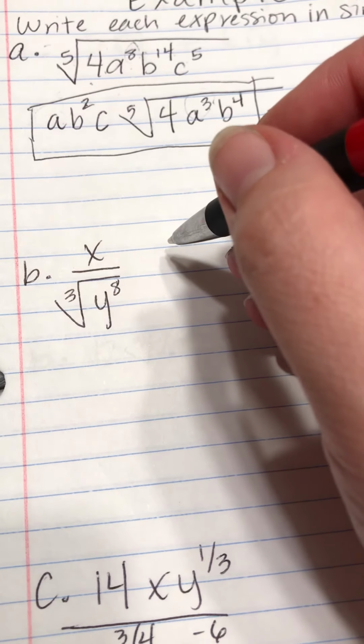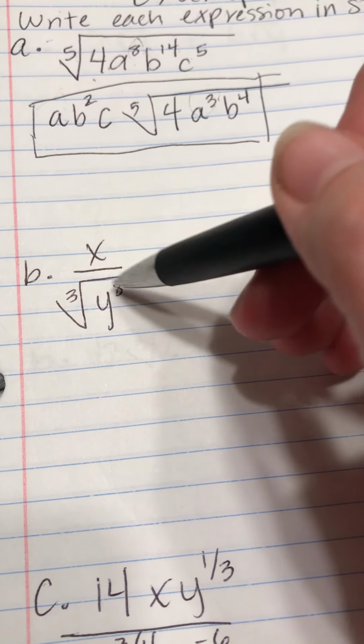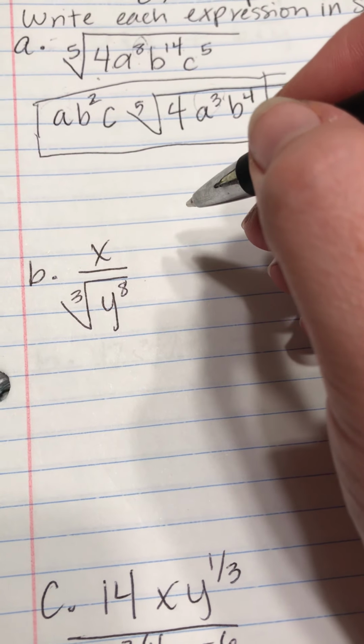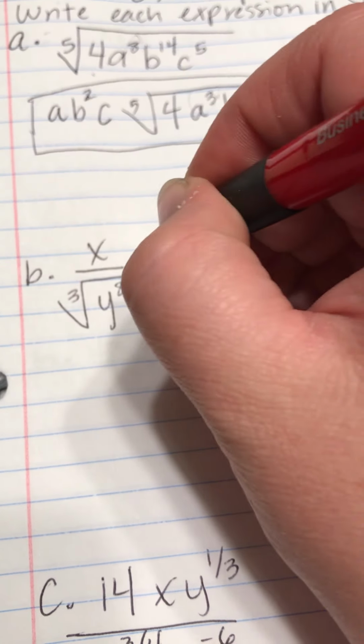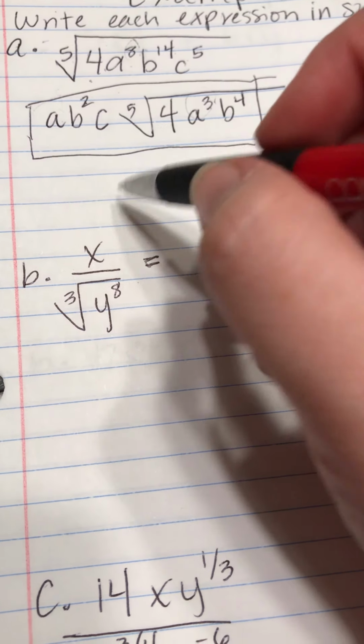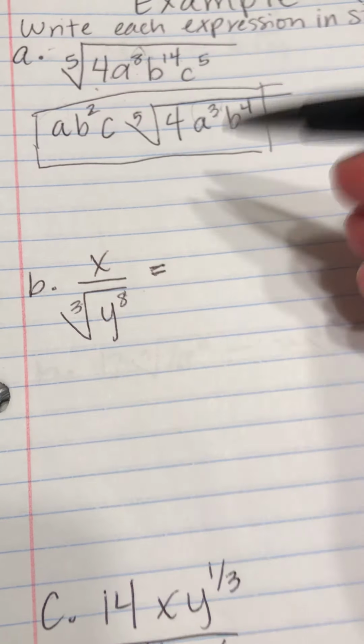Okay, now let's look at this one. Can 3 go into 8 evenly? No, it can't. So here, I'll show you what I would do to make this easier. I should always show you what I would do. Okay, how many times can 3 go into 8? A total of 2 times wholly.